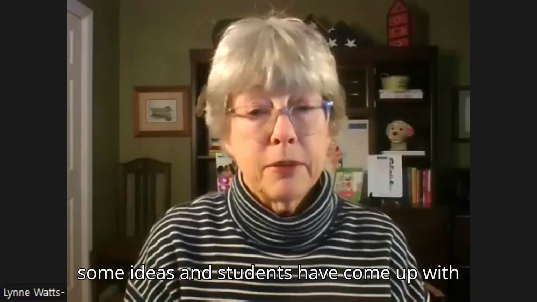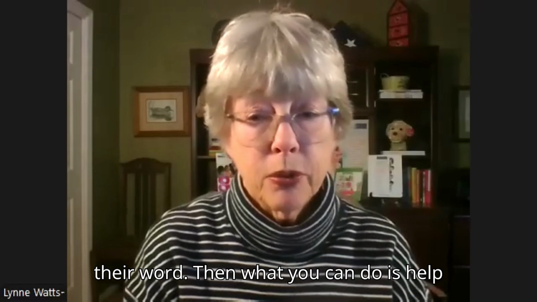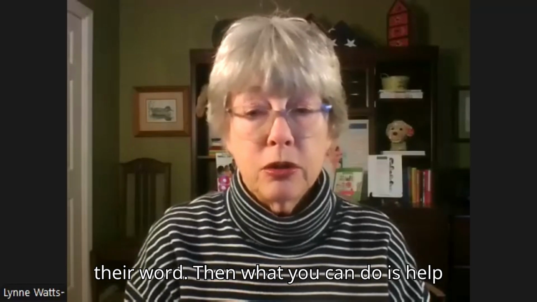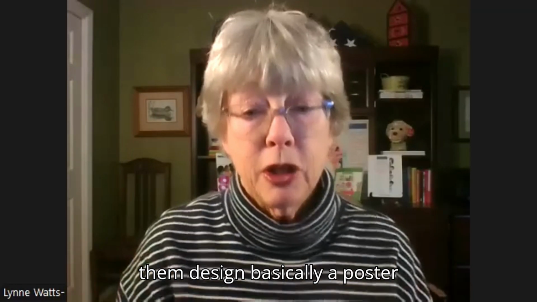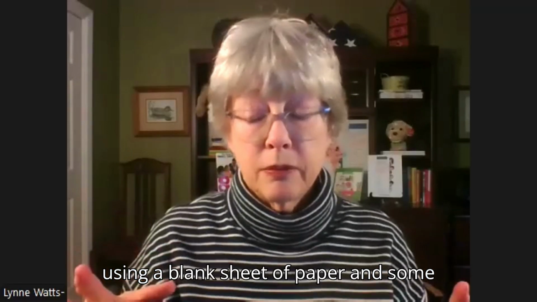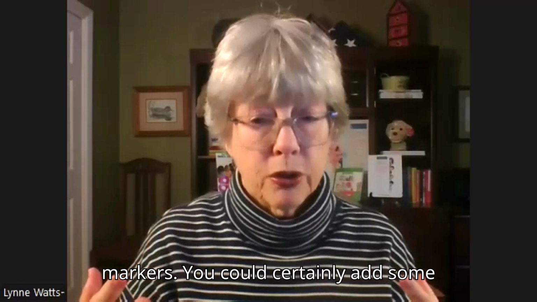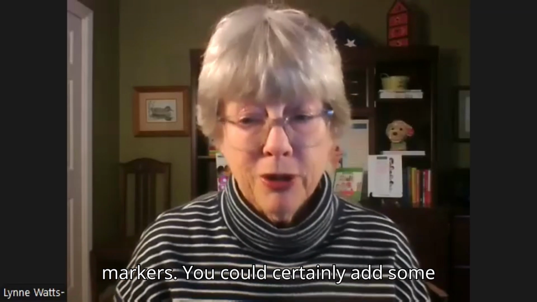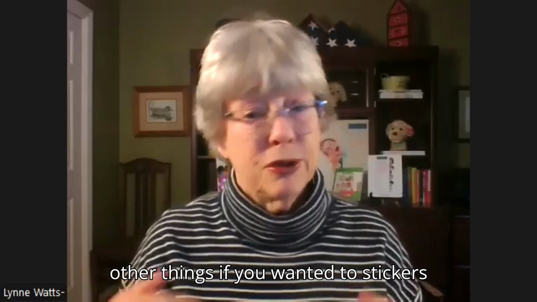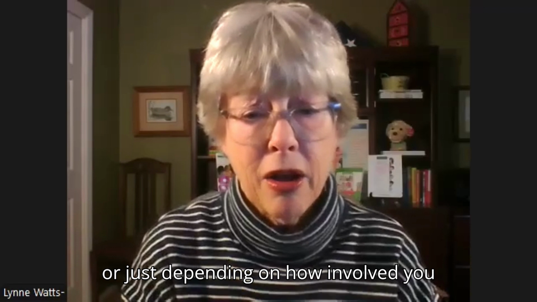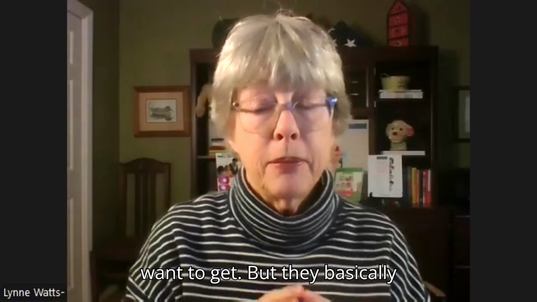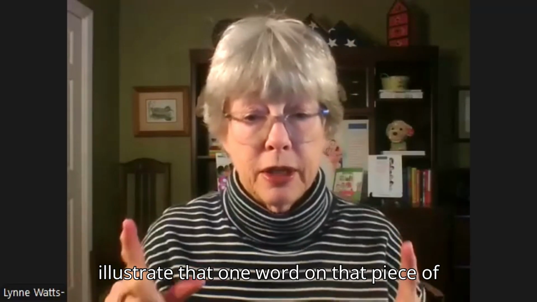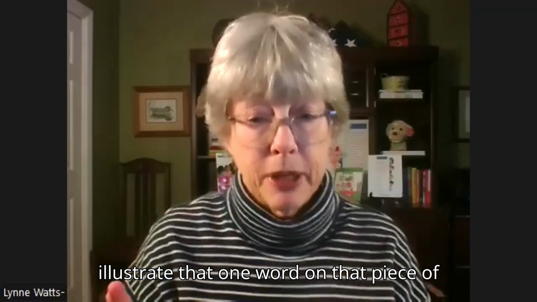But once you've given them some ideas and students have come up with their word, then what you can do is have them design basically a poster using a blank sheet of paper and some markers. You could certainly add some other things if you wanted to, stickers, depending on how involved you want to get. But they basically illustrate that one word on that piece of paper.